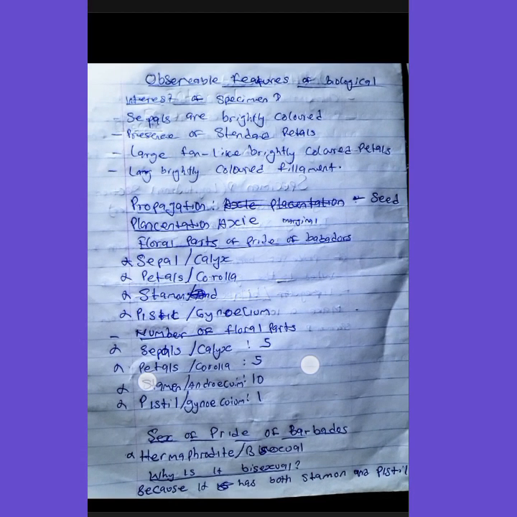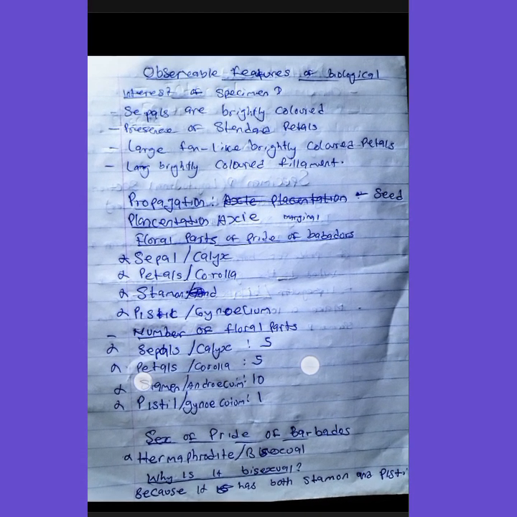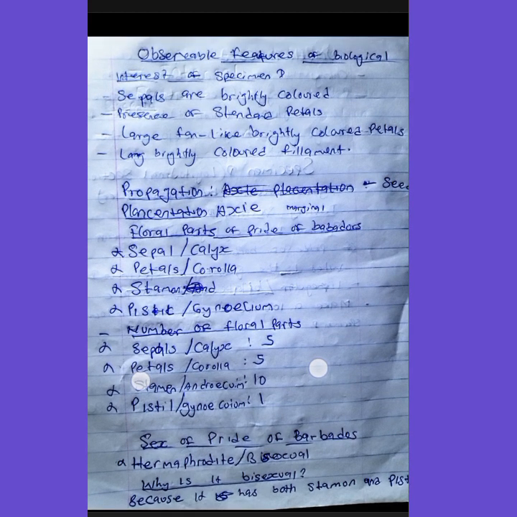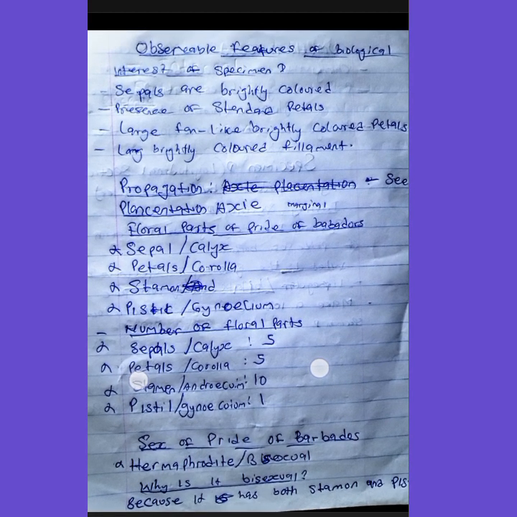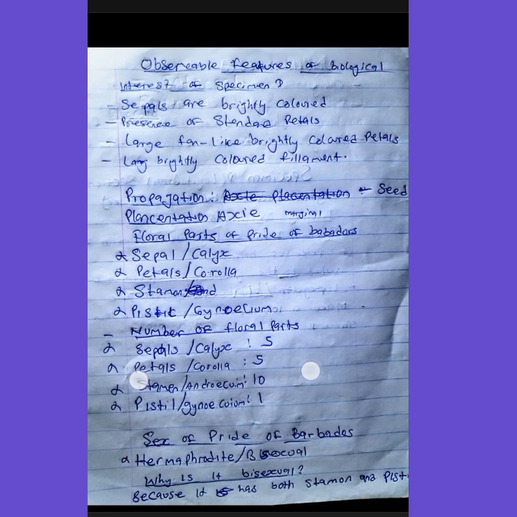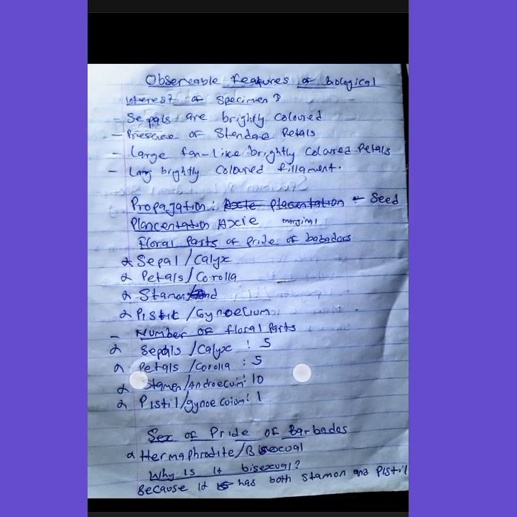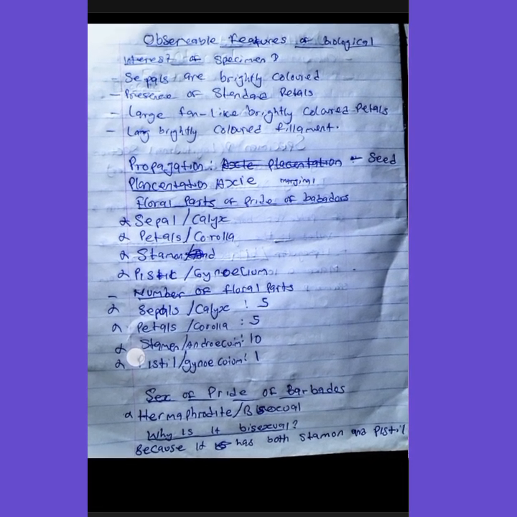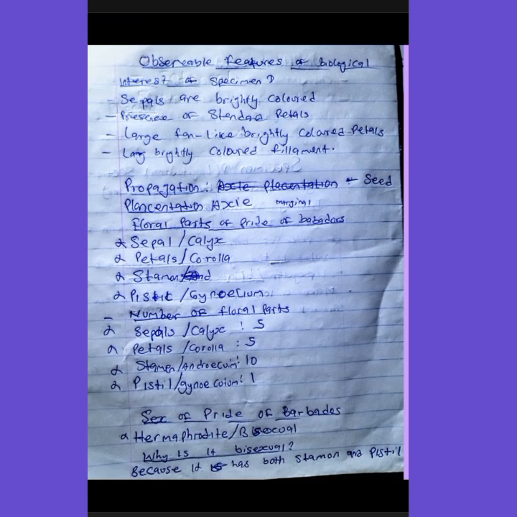Features of specimen D: the sepals are brightly colored. The standard petals are large, fan-like and brightly colored. It has long, brightly colored filaments also. They are propagated by seed. Their placentation is axial. Take note of that.